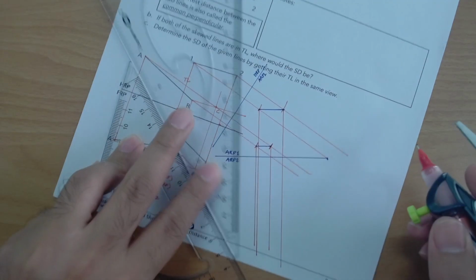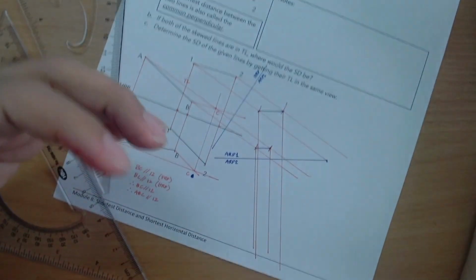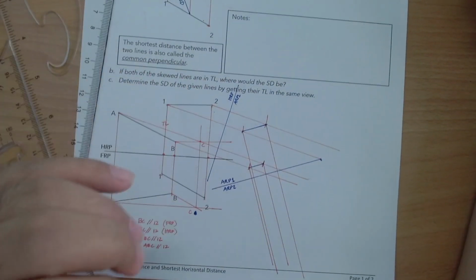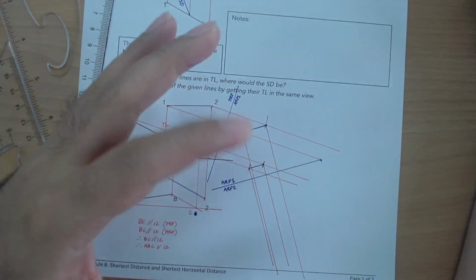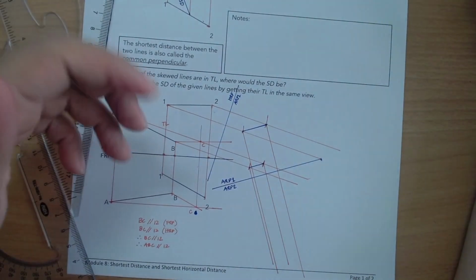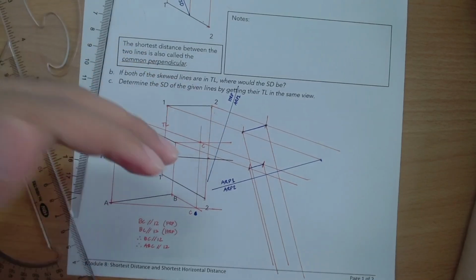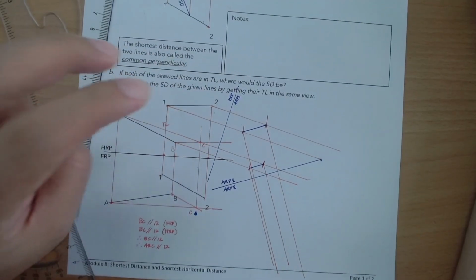So now, let's just do some projections. If in ARP1 your lines do not appear parallel, then you did something wrong. They should always appear parallel to each other. Because again, we did the parallel plane method and we made it such that our imaginary parallel plane ABC is truly parallel to line 1, 2.